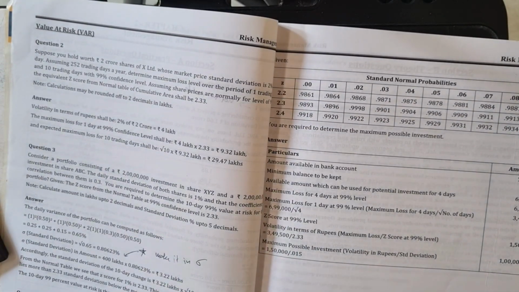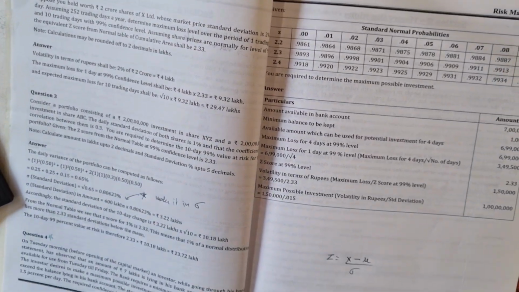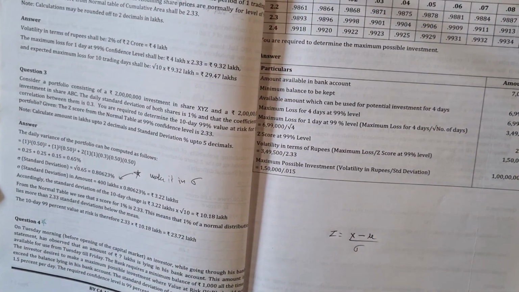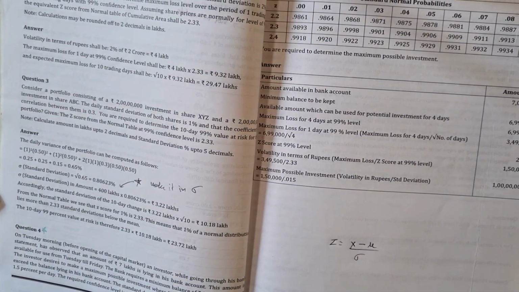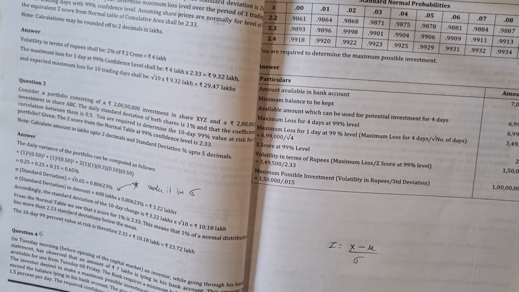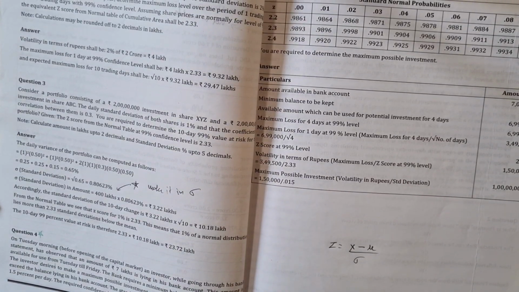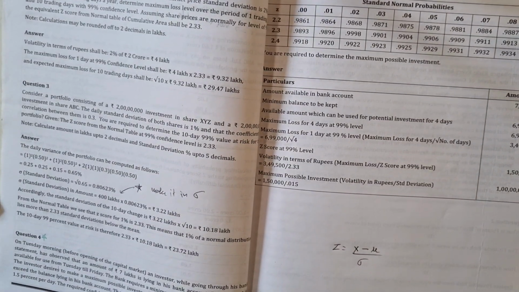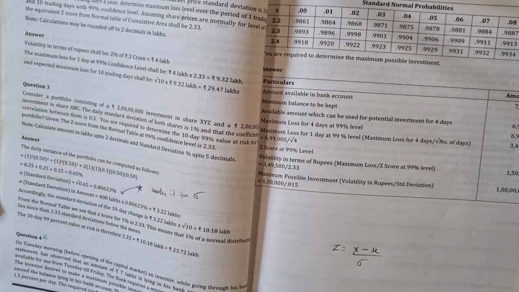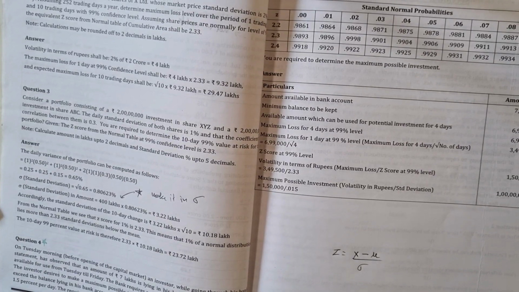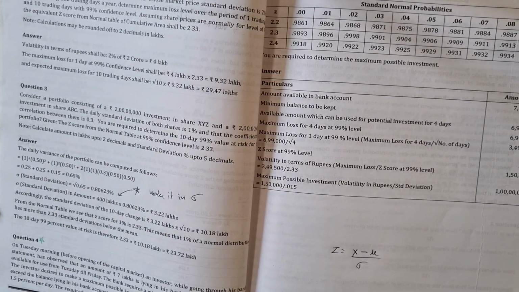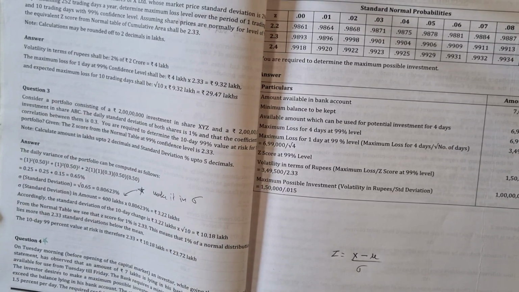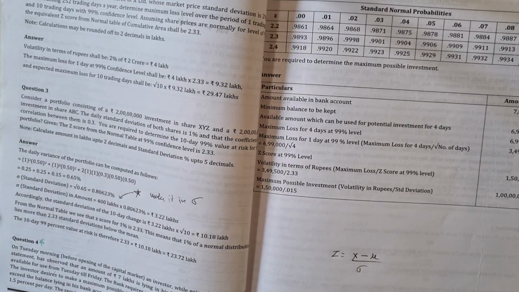I'll read it, you might not be able to see it, I guess. On Tuesday morning, before opening of the capital market, investor, while going through his bank statement, he observed that an amount of 7 lakhs is lying in his bank account. This amount is available for use from Tuesday till Friday. The bank requires a minimum balance of 1000 at all times. The investor desires to make a maximum possible investment where value at risk should not exceed the balance lying in his bank account. So they have given us a hint for value at risk.